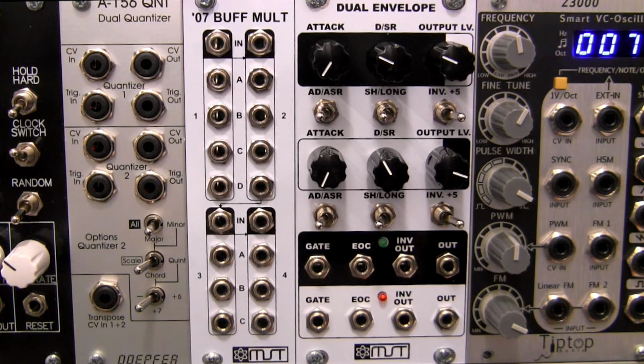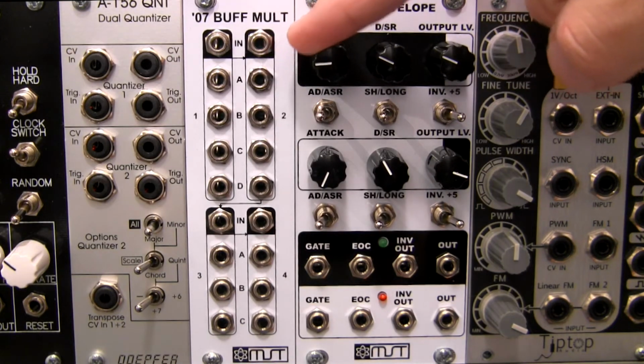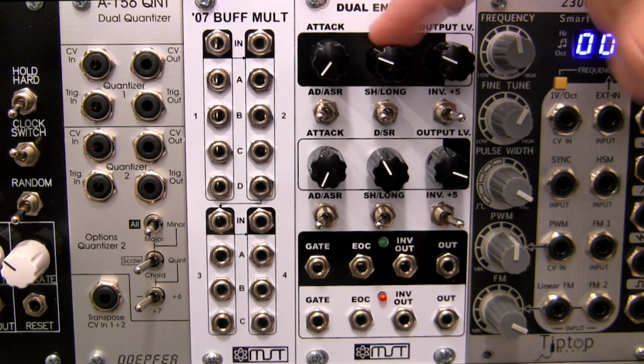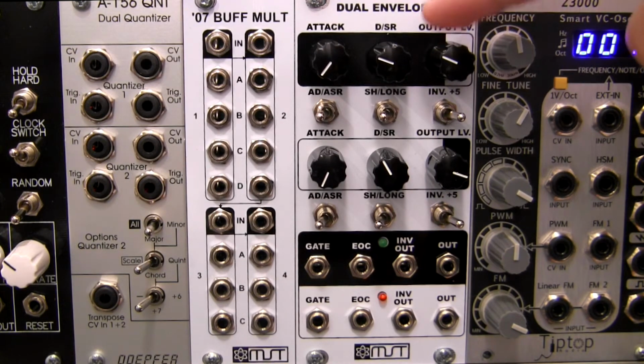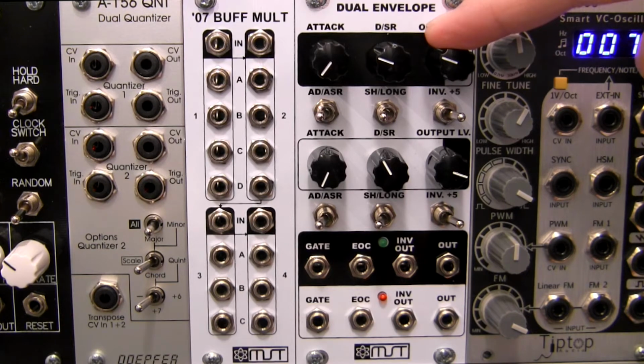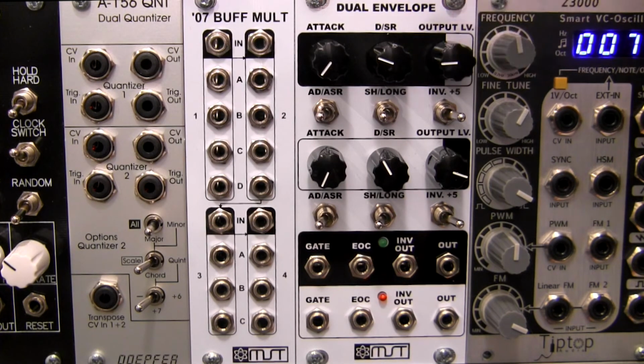Now for the front panel. Starting up top, you have a manual control over attack time and decay sustain release time right next to it. On the far right is the output level for your envelope. This allows you to have full control over the level of your CV going out.